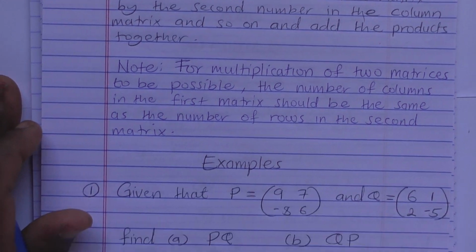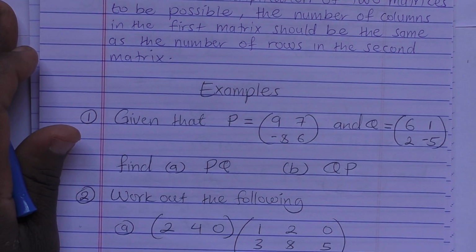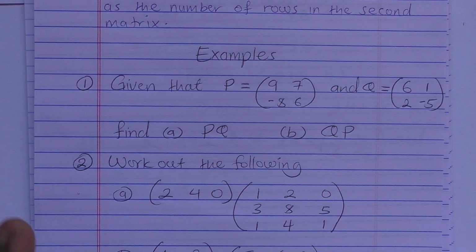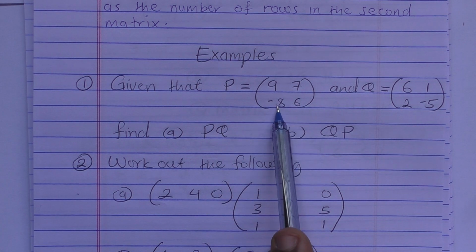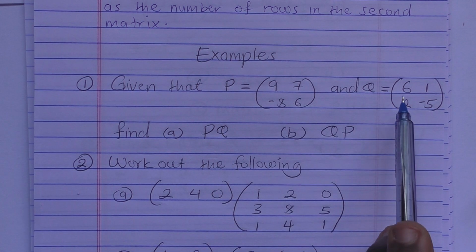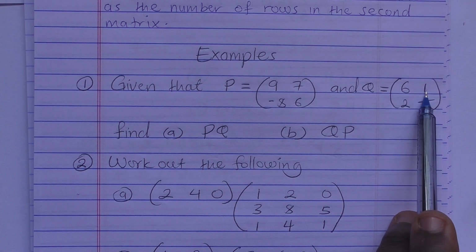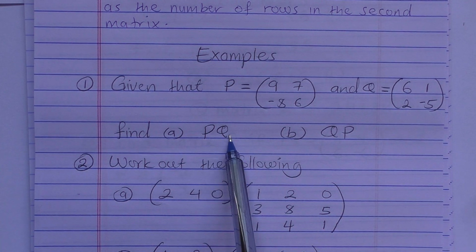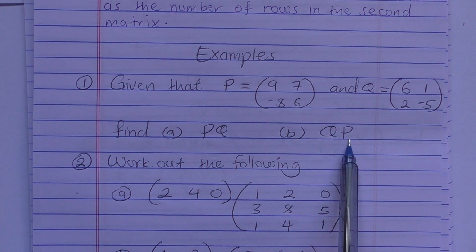In our first example, we are told that given that matrix P equals 9, 7, negative 8, 6, and Q equals 6, 1, 2, negative 5, they want us to get PQ and QP.